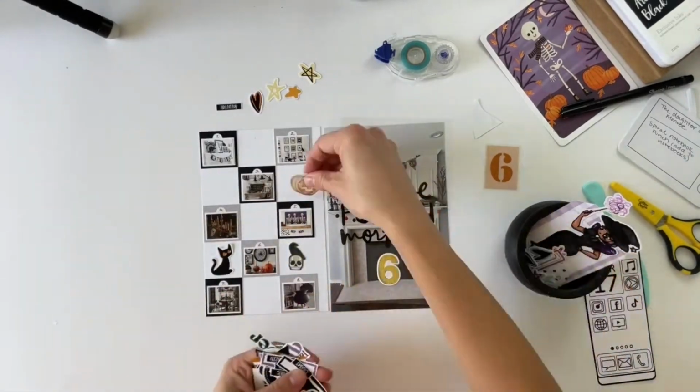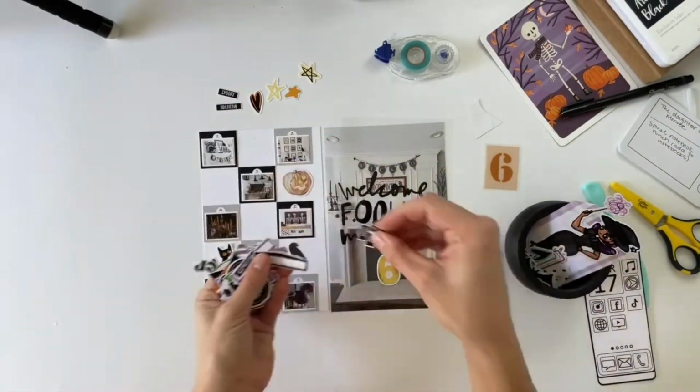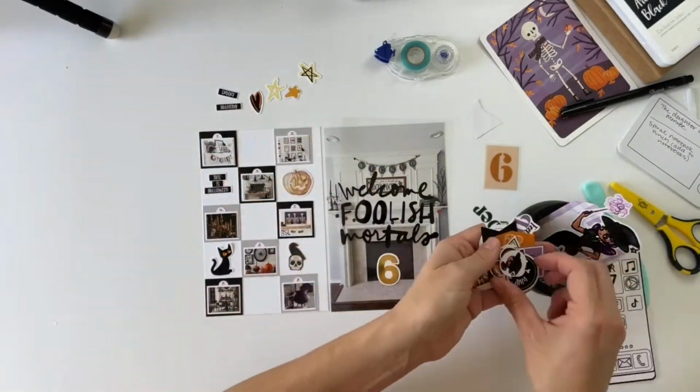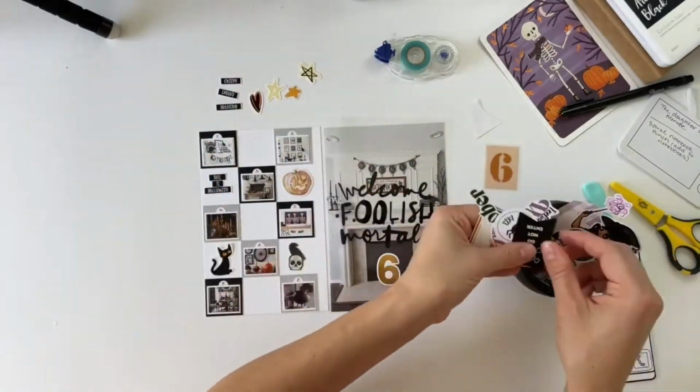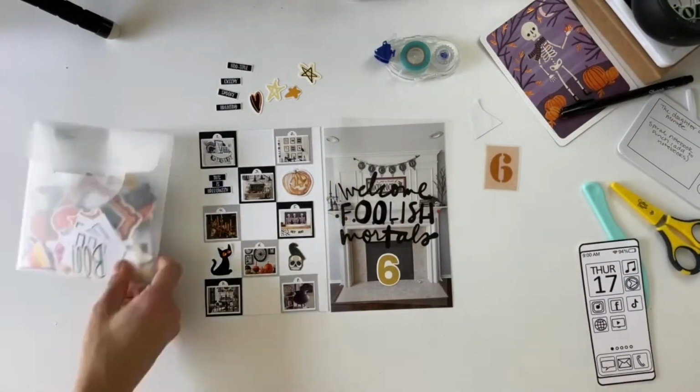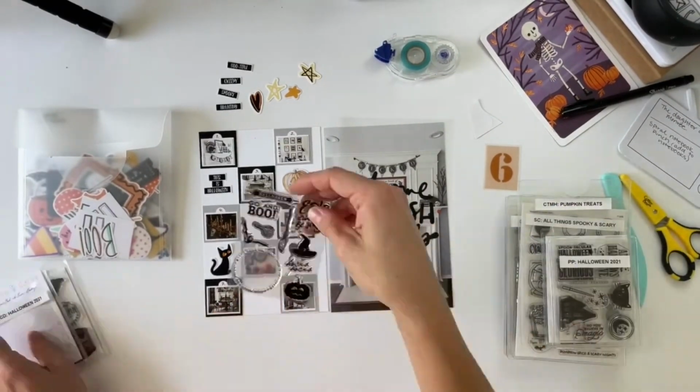So this year is the first year I have totally done up my mantle with all of my Halloween decorations. I super love it. And so I took a large picture of that one, printed it at the full page size.